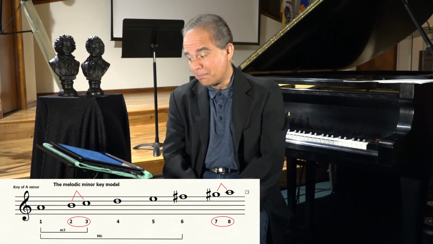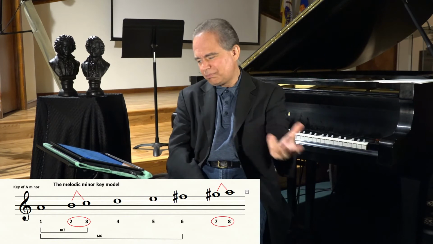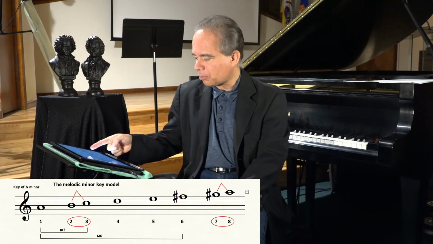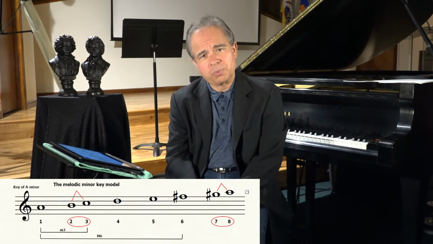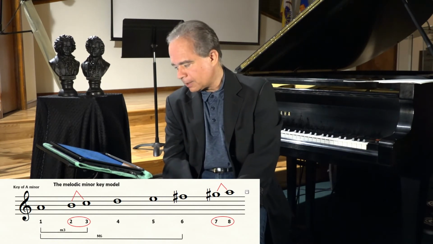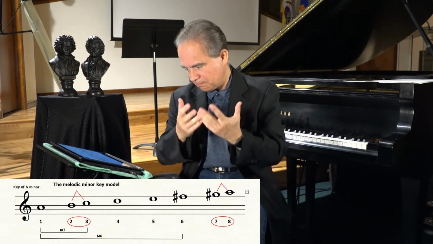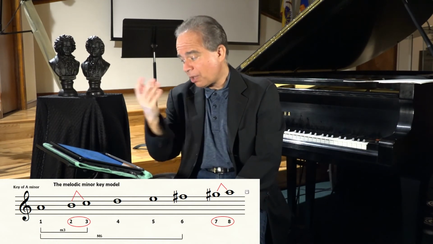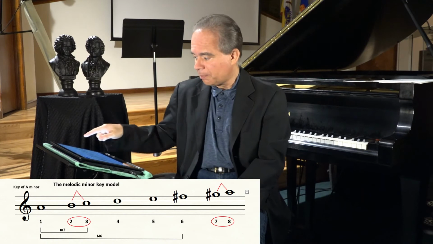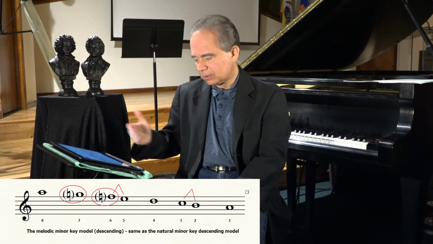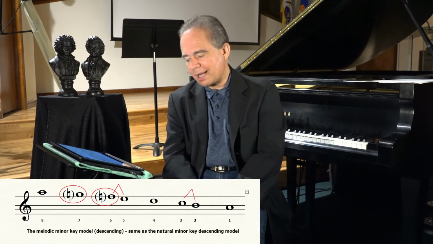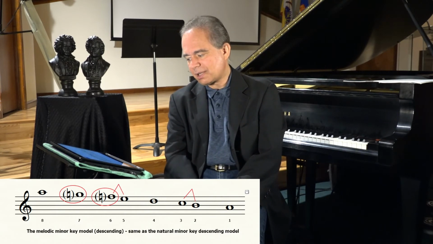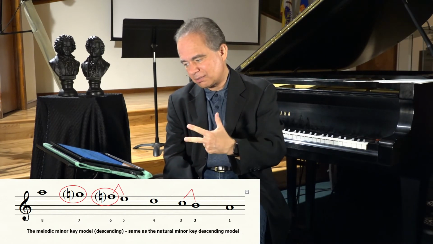Next we go to the melodic minor, right, which tries to resolve that augmented second problem in here by raising the sixth degree as well. Okay, and now you have regular whole steps and half steps, and you have a leading tone as well. But on the way down, look what happens. We need to cancel the sharps on seventh and sixth degrees.